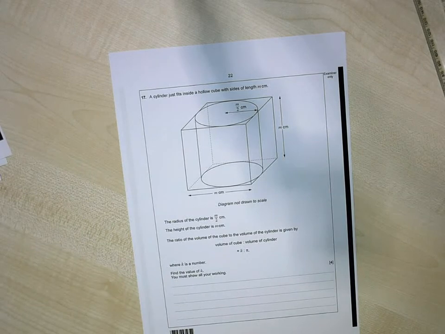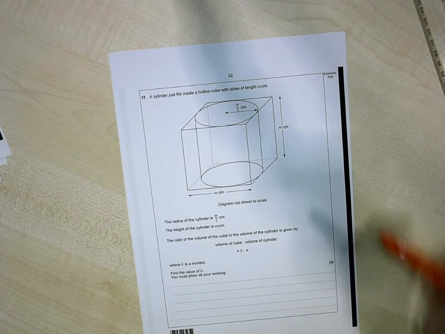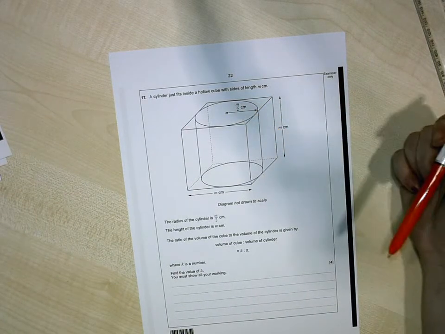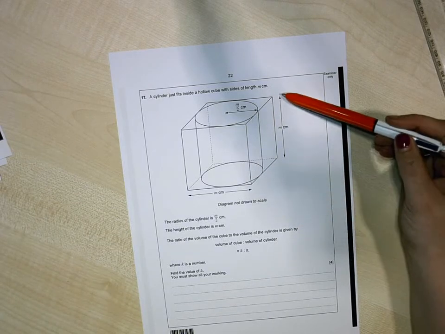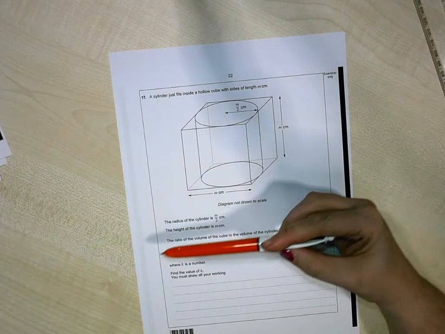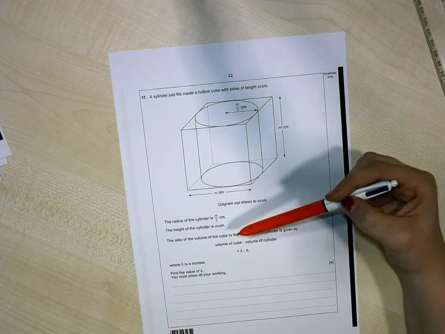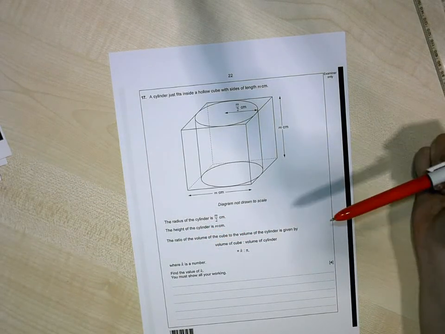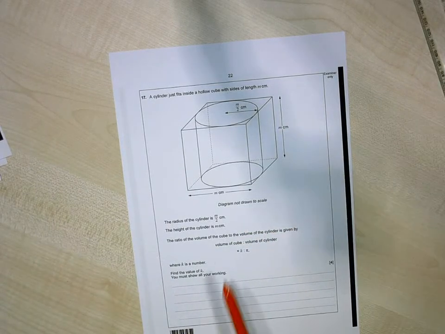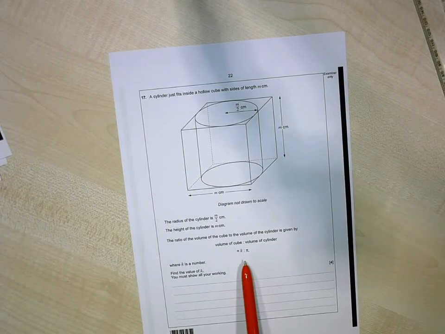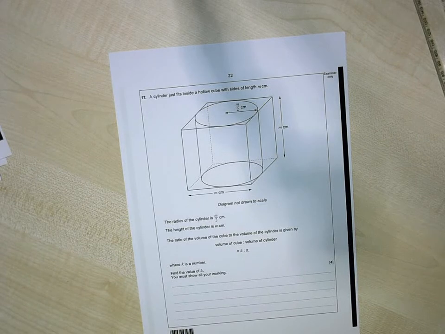Question number 17. Okay. A cylinder just fits inside a hollow cube with sides of length m centimetres. The radius of the cylinder is m divided by 2 centimetres. The height of the cylinder is m centimetres. The ratio of the volume of the cube to the volume of the cylinder is k to pi, where k is a number. Find the value of k, and you must show all your workings.